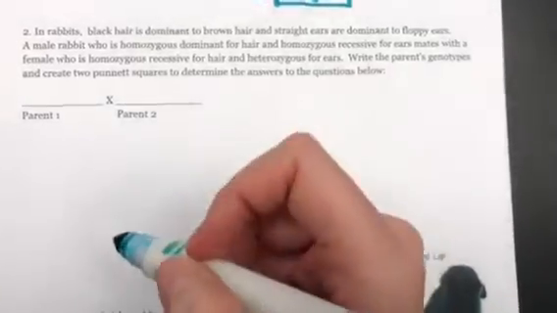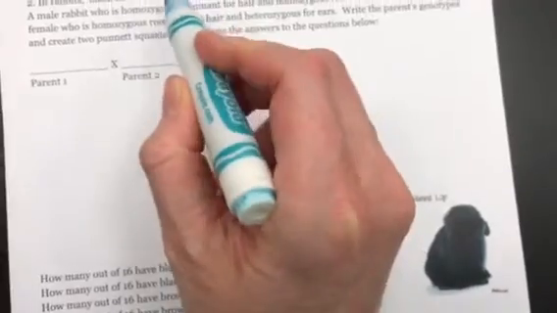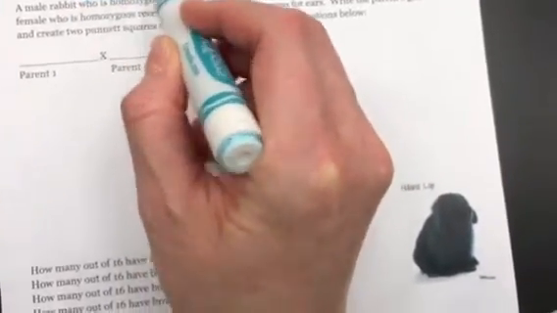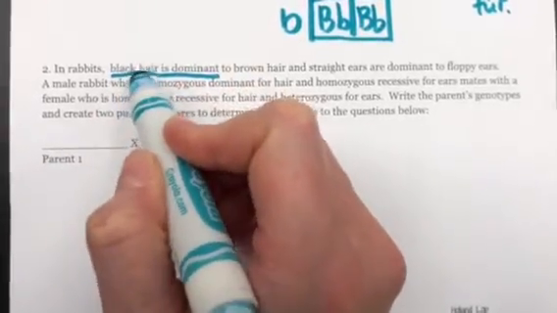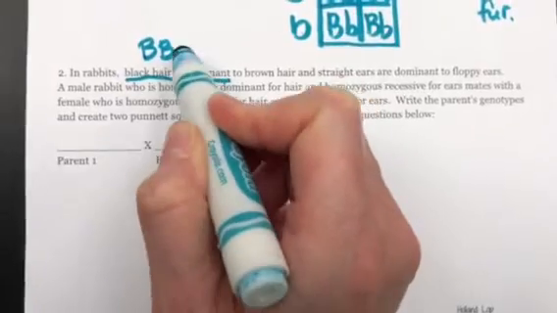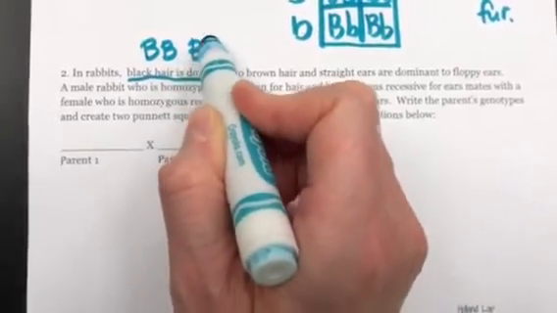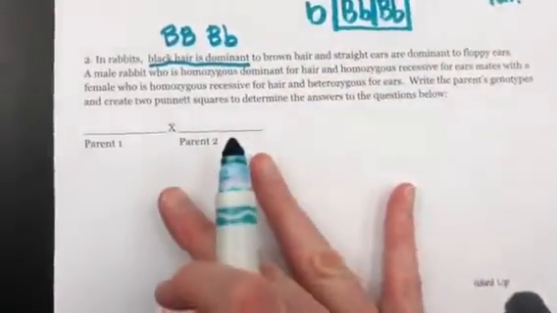Okay, let's solve a dihybrid problem. In rabbits, black hair is dominant to brown hair. So we know black hair is dominant. What's the key for black hair is dominant? We can just use a capital B, and this is homozygous, and then heterozygous also contains a capital B, so it's dominant.